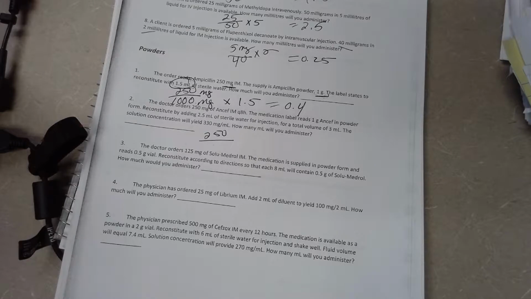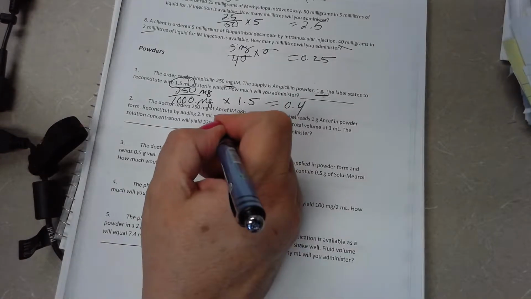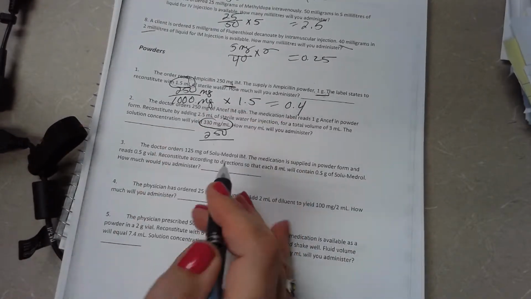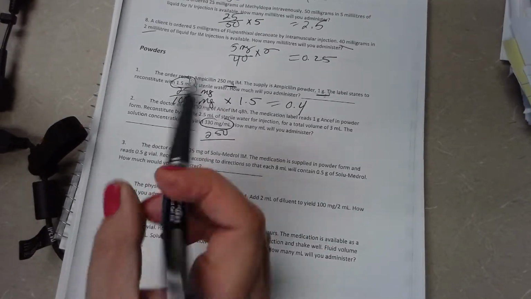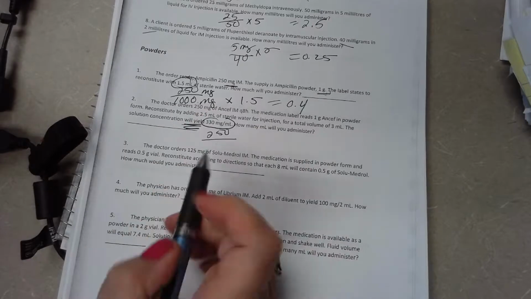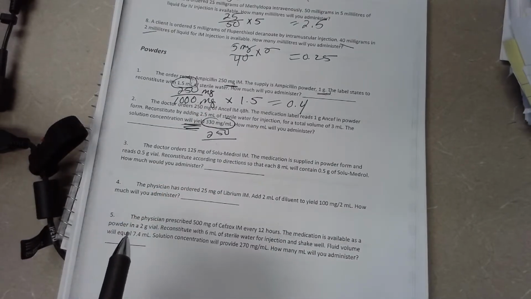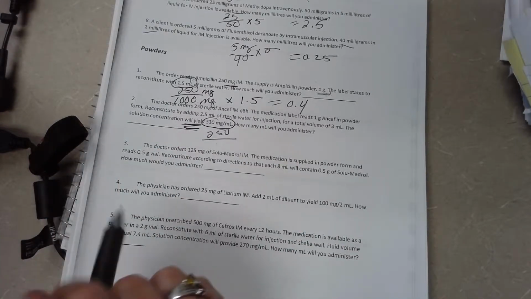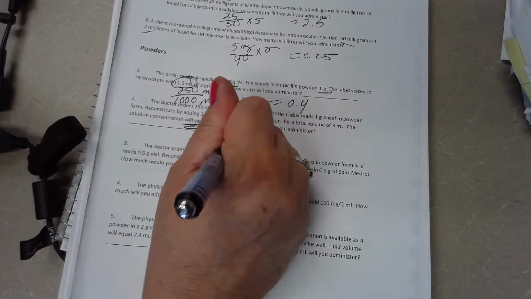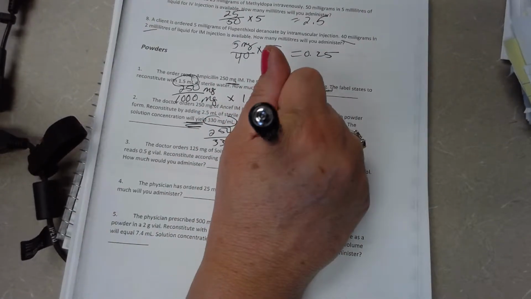Okay, here's the easy part. Get down to this. Because at the end of the day, when it says the concentration will yield 330 milligrams per milliliter, go with that number. It's much easier than trying to figure out the rest of it. So 330 times 1.